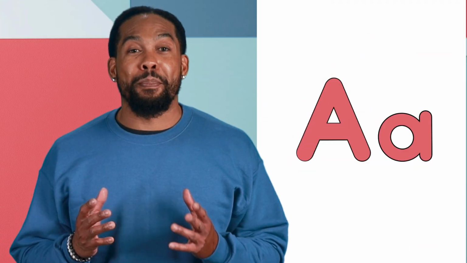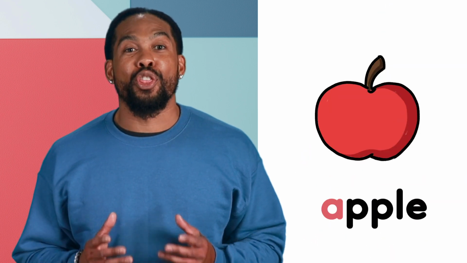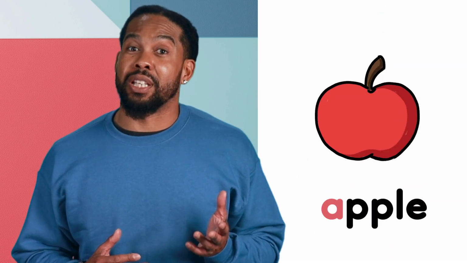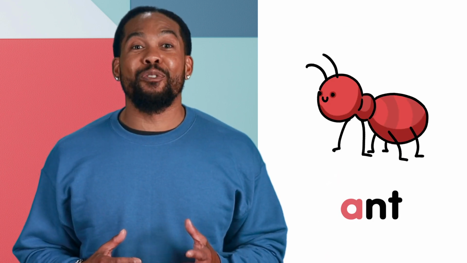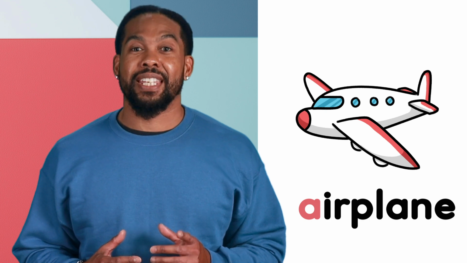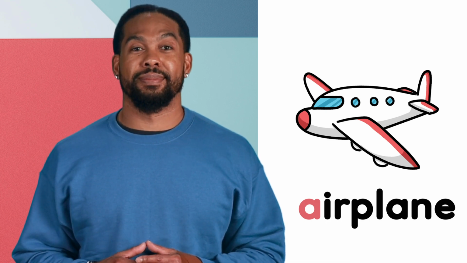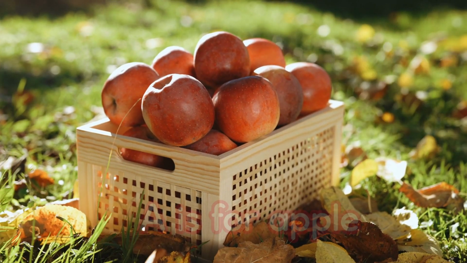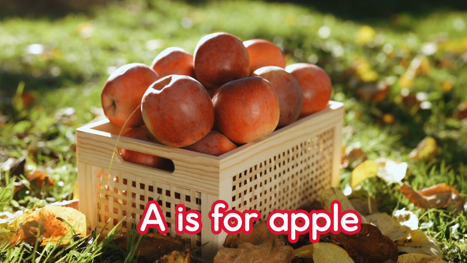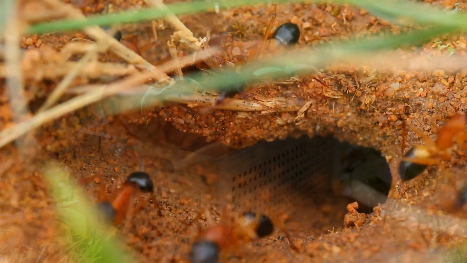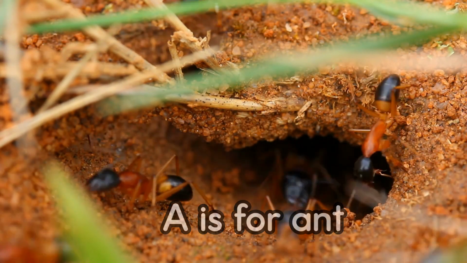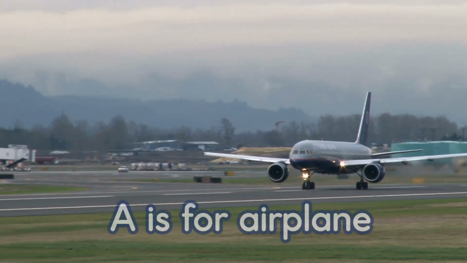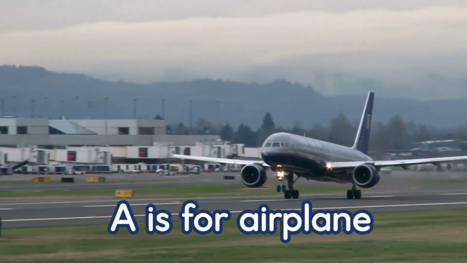Here are some words that begin with the letter A. The word apple begins with the letter A. So does the word ant. And let's not forget about the word airplane. It begins with the letter A too. A is for apple. A is for ant. A is for airplane.